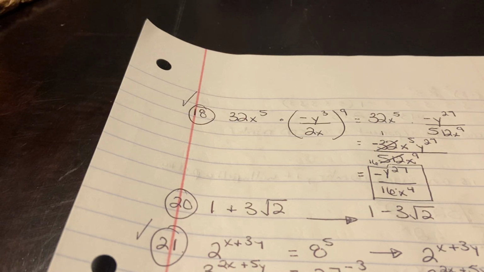All right, look, so check this out. Let's look at number 20, right? So number 20 asked, what is the conjugate of that expression, 1 plus 3 root 2, or 1 plus 3 times the square root of 2? The conjugate is just 1 minus 3 times the square root of 2.